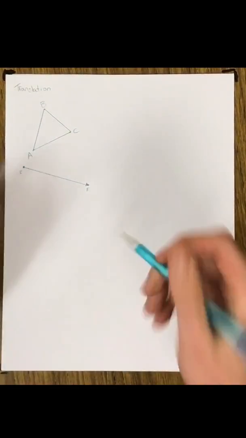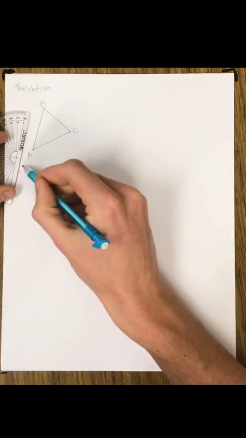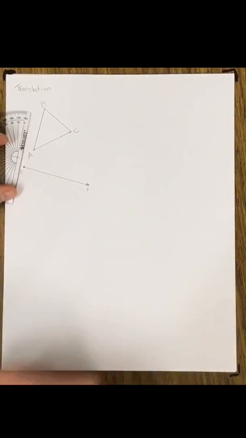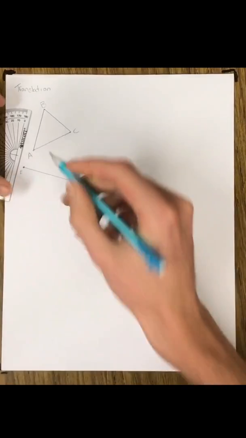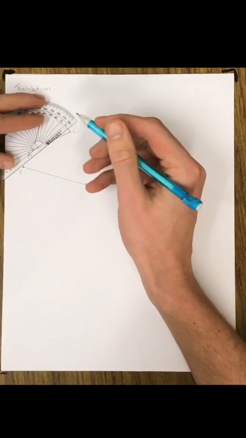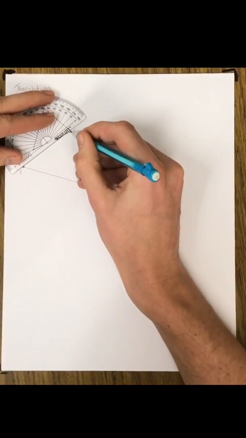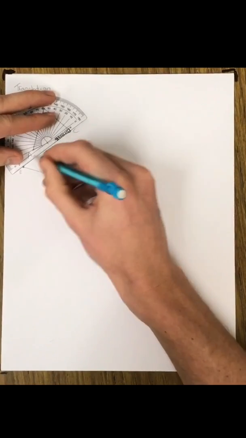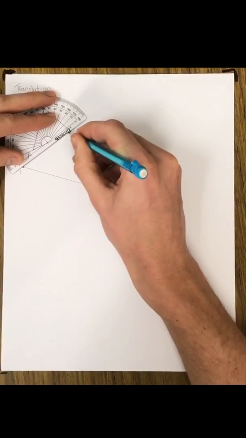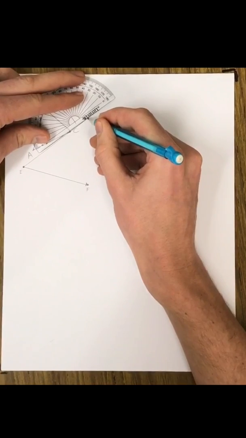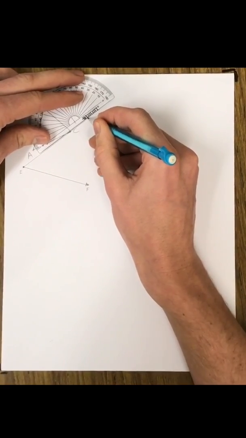Okay, our first step is to connect the starting point, the initial point of the vector, through any of the points on our shape. I'm going to start with point C. And we just extend through it because we're going to try and copy an angle, and we want to make sure we have enough space to do that.